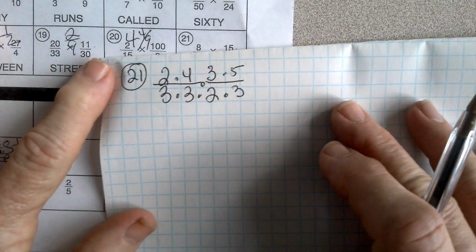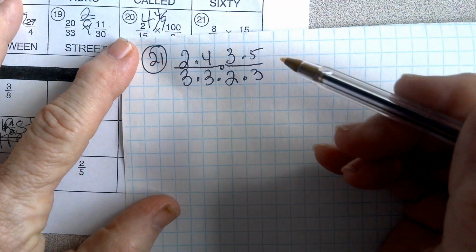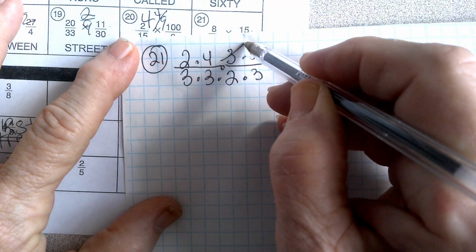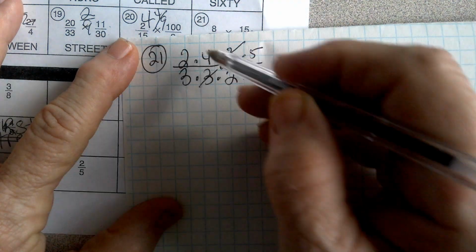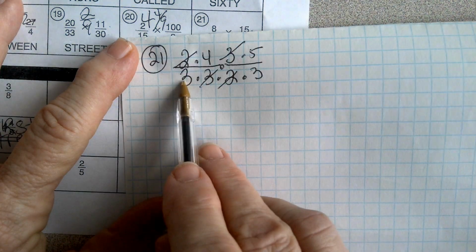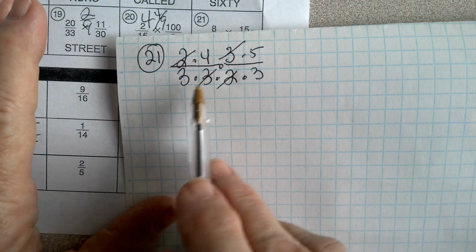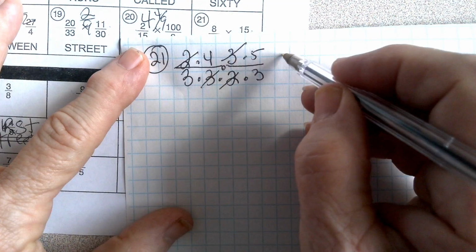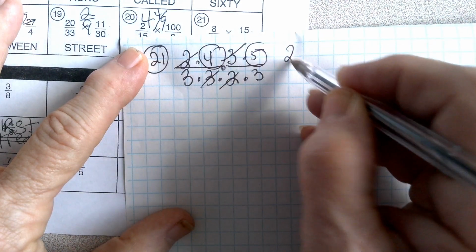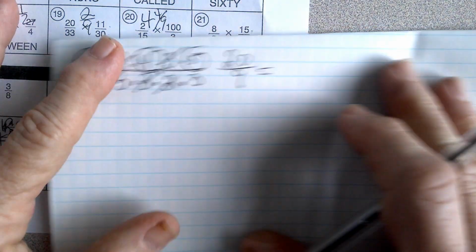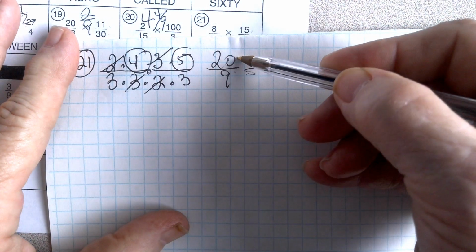Okay. Right, so on this one, what can you cross off? The 3s. What else? The 2. Can I cross off these 2 3s on the bottom? No. Very good. No, because it's not separated by a division. So again, it is 20 over 9. And again, how many filled boxes can I make if I've got 20 pieces?